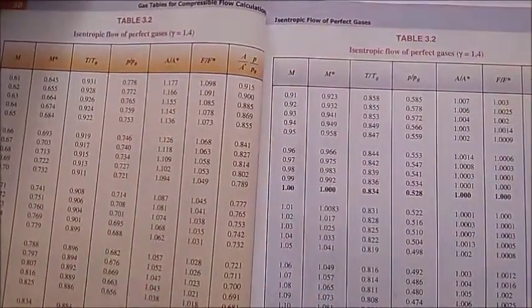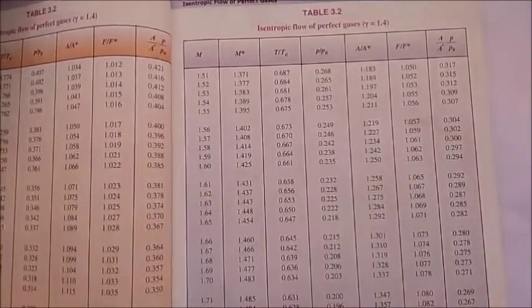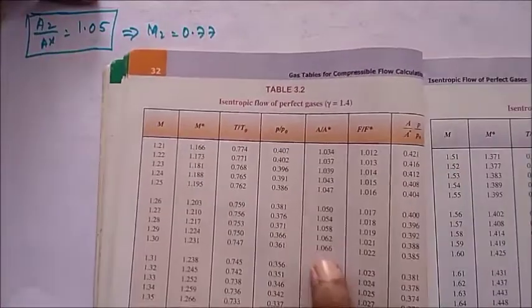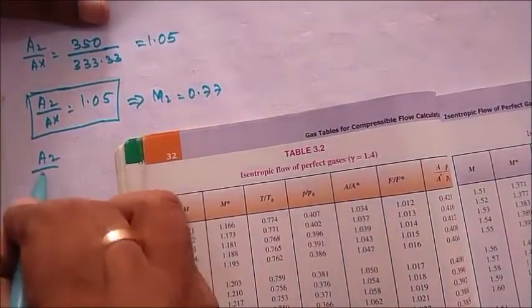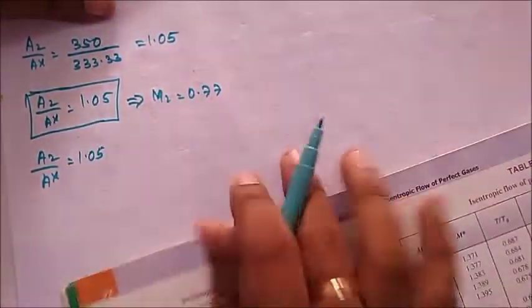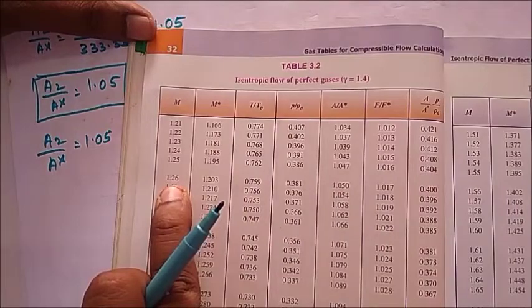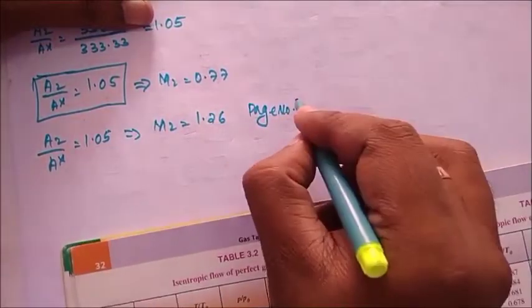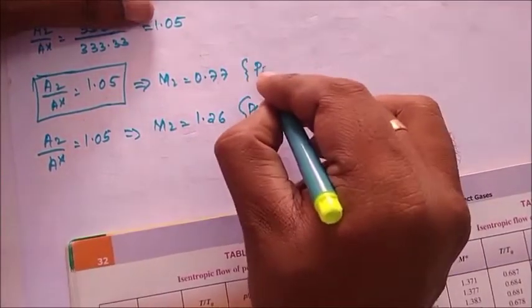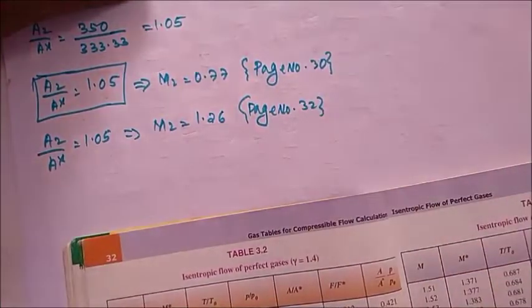Okay, next, we can find another value for 1.05. A2 divided by A star is equal to 1.05, which implies M2 is equal to 1.26, on page number 32. Okay, which of these values do we take?